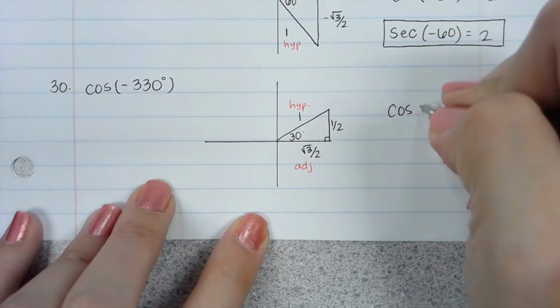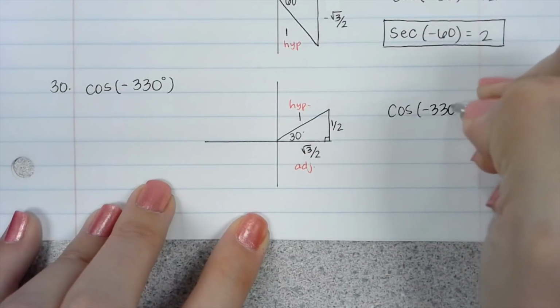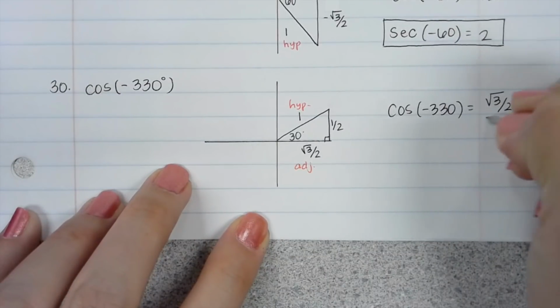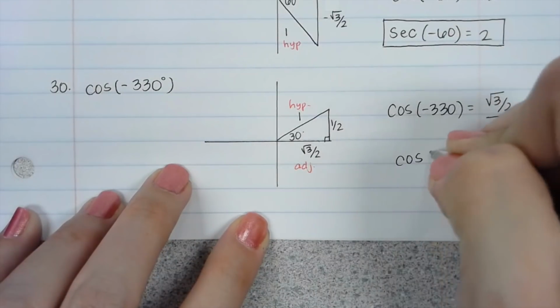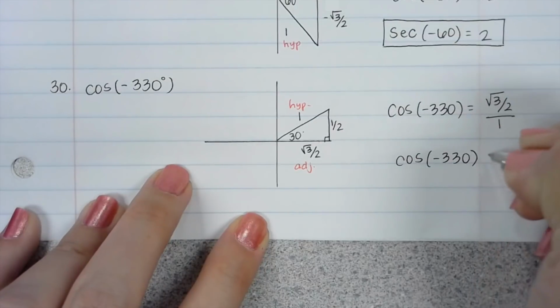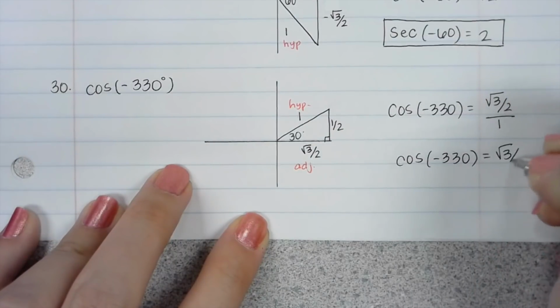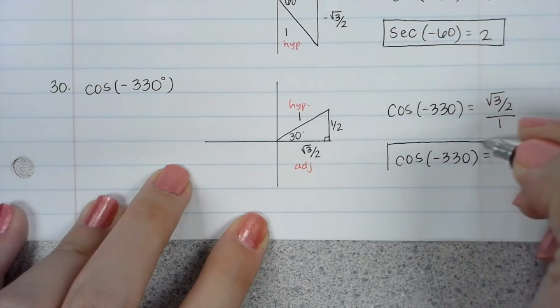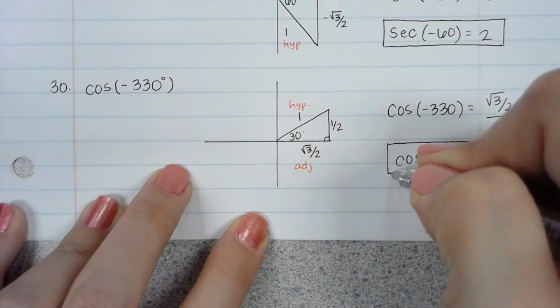So the cosine of negative 330 degrees is adjacent over hypotenuse. So for this one, the cosine of negative 330 gives you the square root of 3 over 2, and it's positive because we're working in quadrant 1.